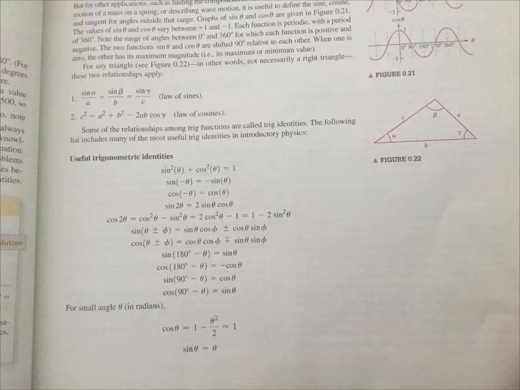Okay, these are from your textbook. This is the triangle. Well, this triangle is not a right triangle. The angles are alpha, beta, gamma. The three sides of the triangle are A, B, and C. And you should know the law of sines. The law of sines says that sine of alpha divided by A is equal to sine of beta divided by the opposite side, equal to sine of gamma divided by C.